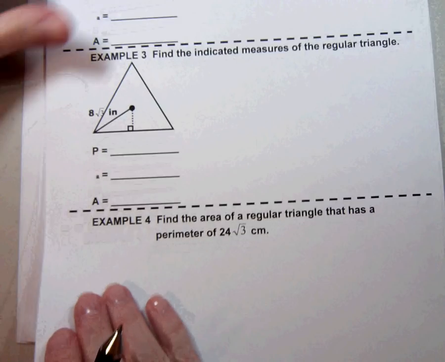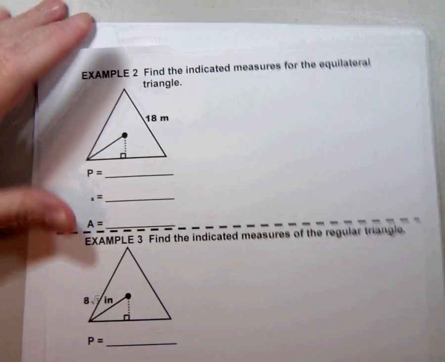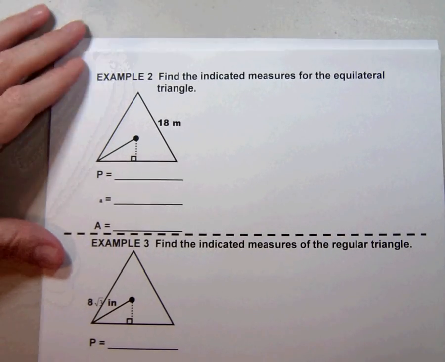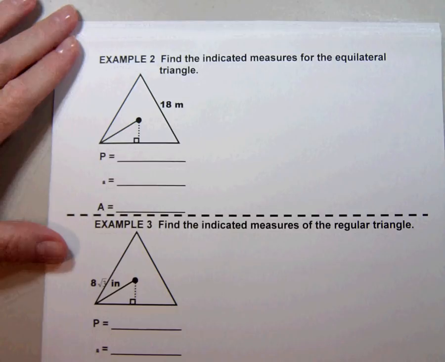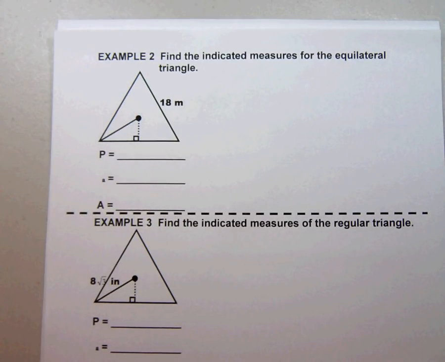Alright, example 2 says find the indicated measures of this equilateral triangle. Now this time it's interesting, we only have a side. It's only giving us the side length. So you will have to figure out the apothem. Let's talk a minute about the characteristics of this triangle.